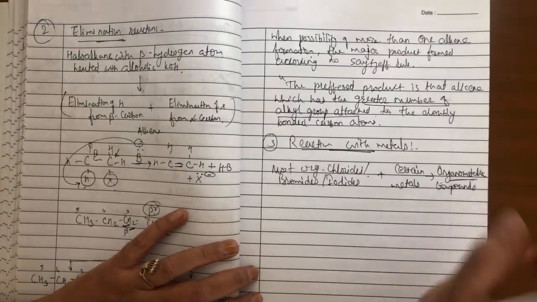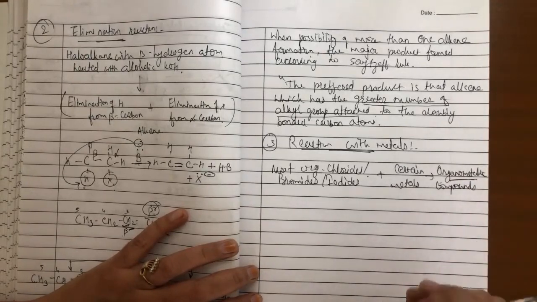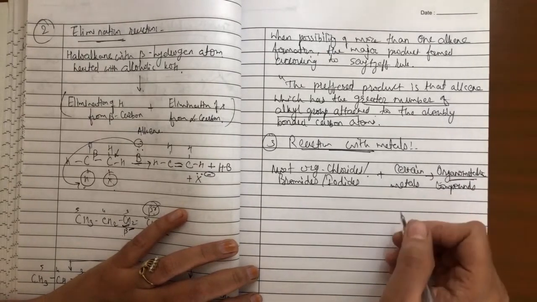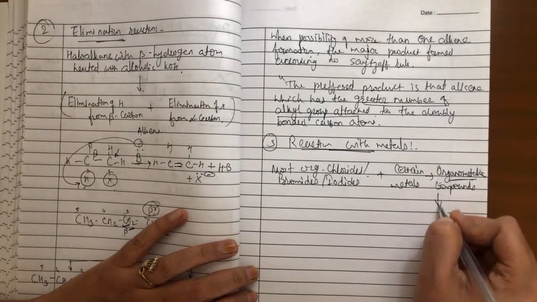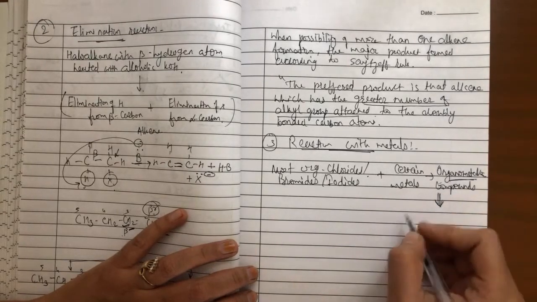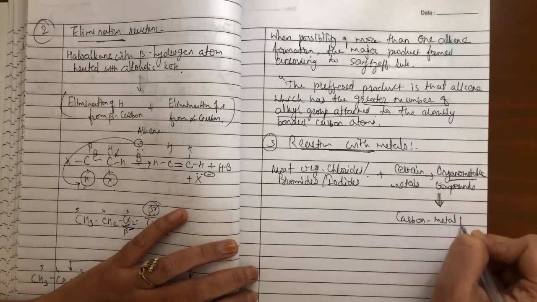These are the compounds where you have an organic carbon chain with one metal element present, which is, in this organometallic compound, you have a bond between carbon and metal.